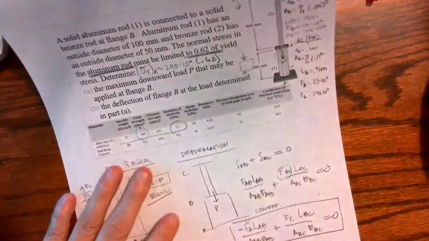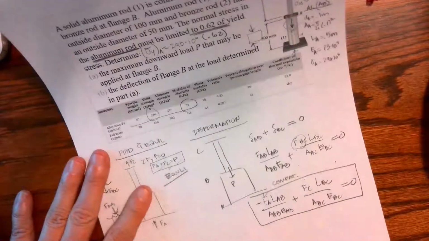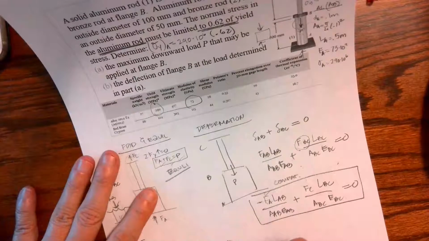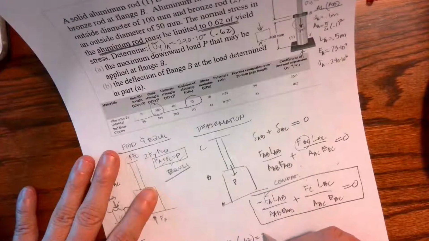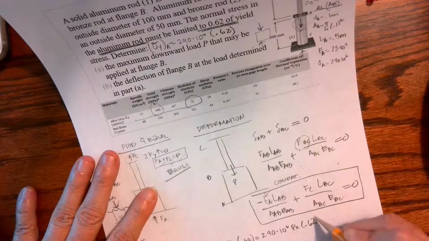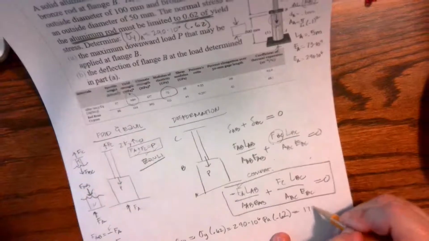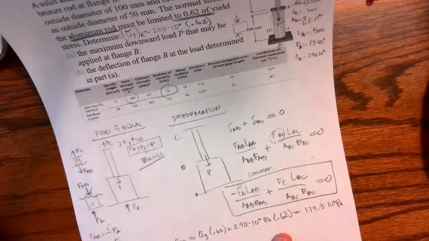So let's go back and look at that A to B. If the allowable stress is equal to the yield stress times 0.62, then I have 290 times 10 to the 6th pascals times 0.62, and I get 179.8 times 10 to the 6th pascals. So that is my limiting stress.